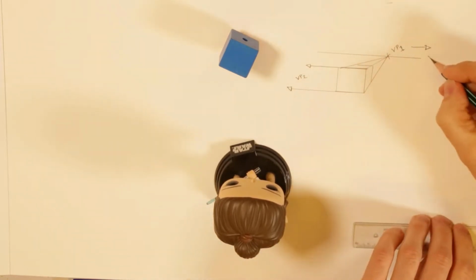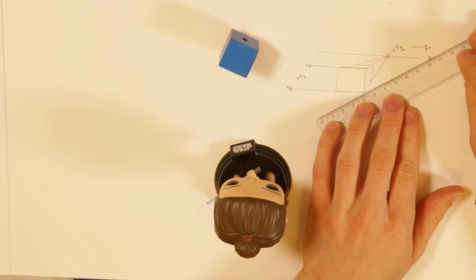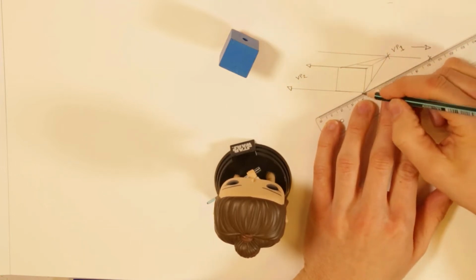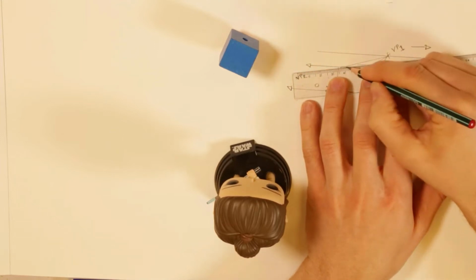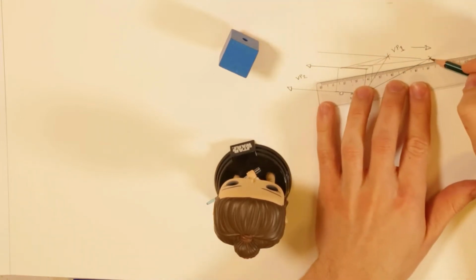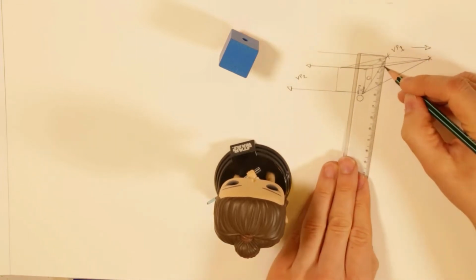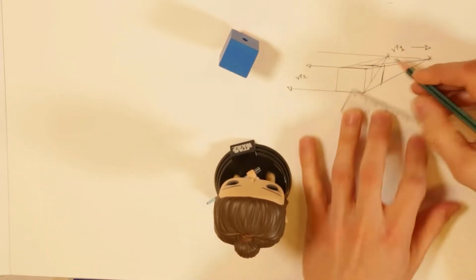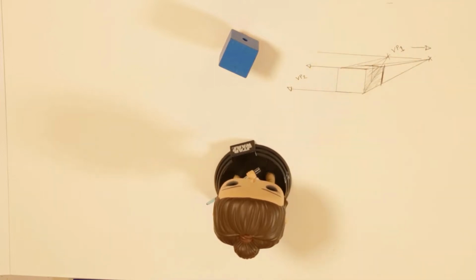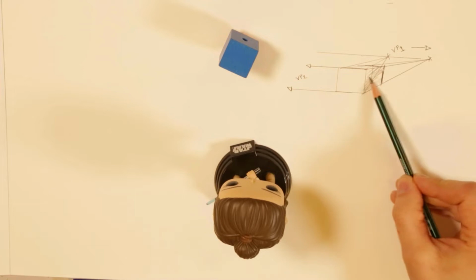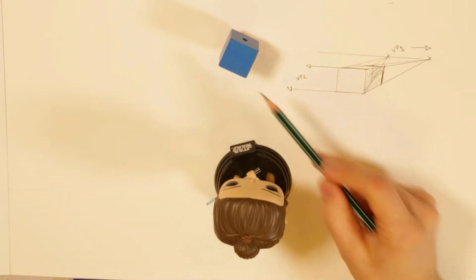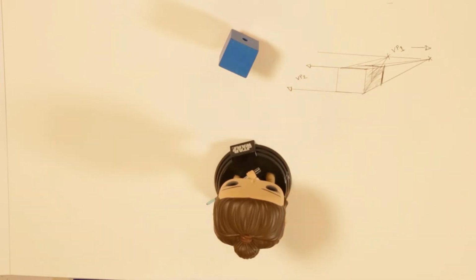So these sides are now pointing here. Ray starts to see more of this side. This side is not facing Ray anymore. In the drawing, it appears distorted.